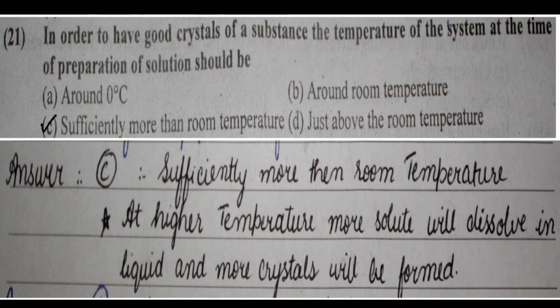Next is, in order to have good crystals of a substance, the temperature of the system at the time of preparation of solution should be. At higher temperature, more solute will dissolve in the liquid and more crystals will be formed. Therefore, option C, which says that sufficiently more than room temperature, is going to be our right answer.